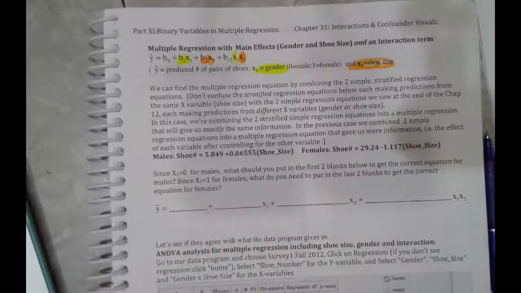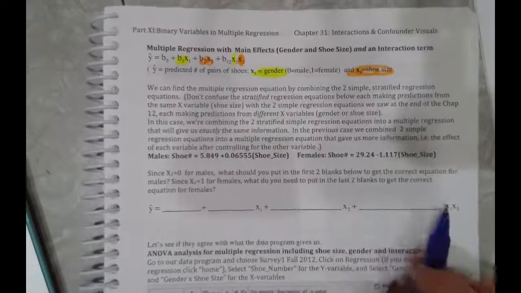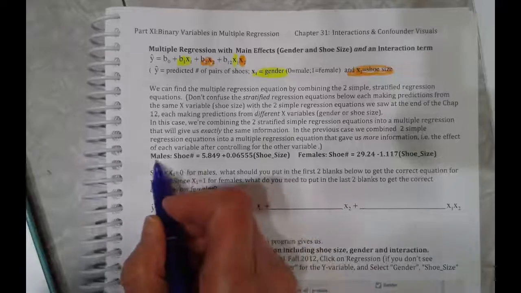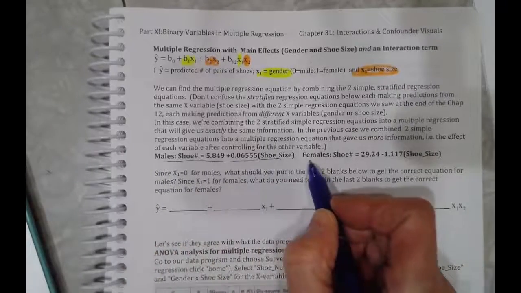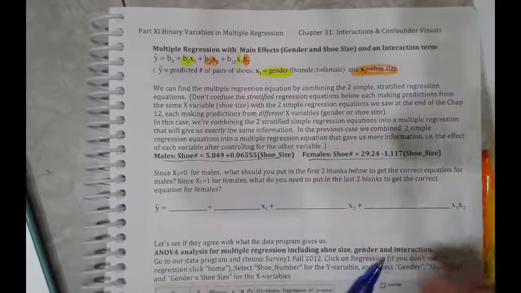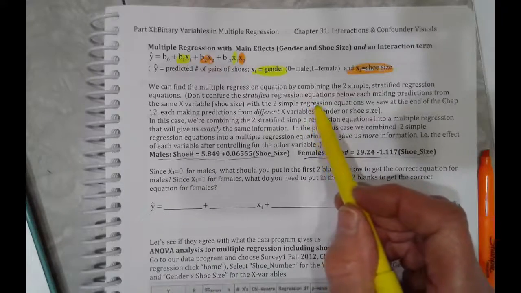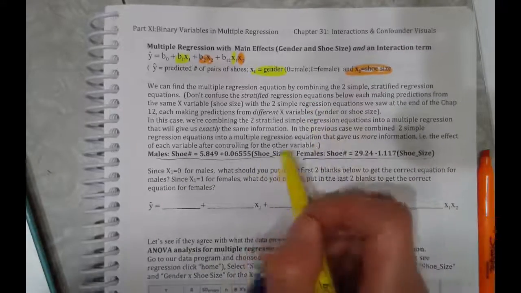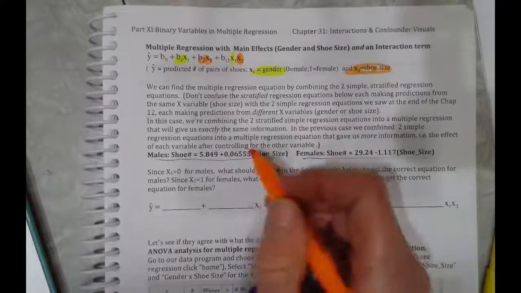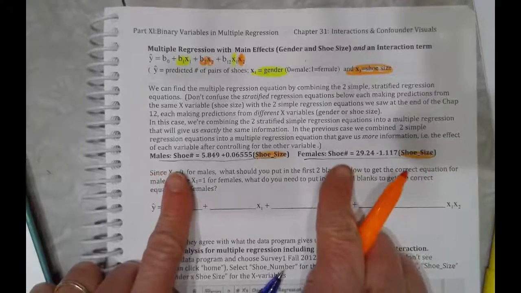We can find this multiple regression equation by combining these two simple stratified regression equations. So here are the two simple stratified regression equations right here. Now don't confuse these stratified regression equations, they both have shoe size, the same x variable, predicting y, shoe number.